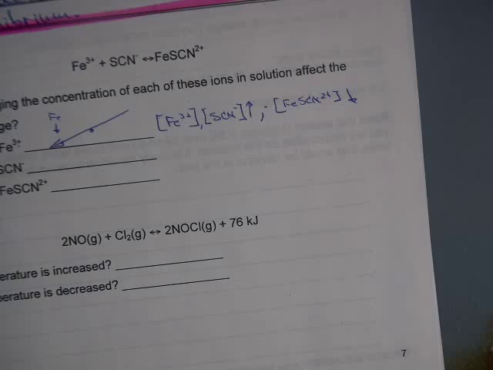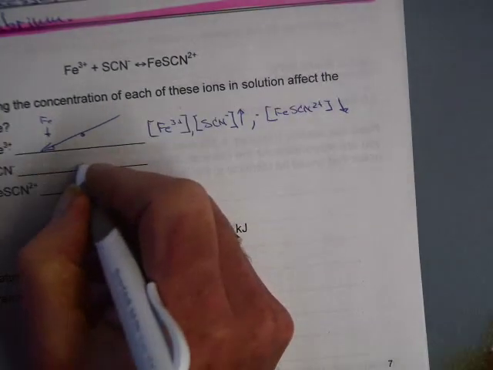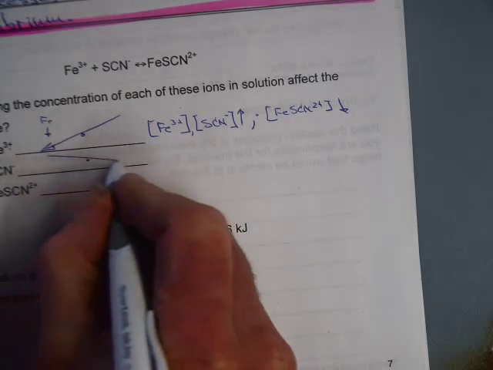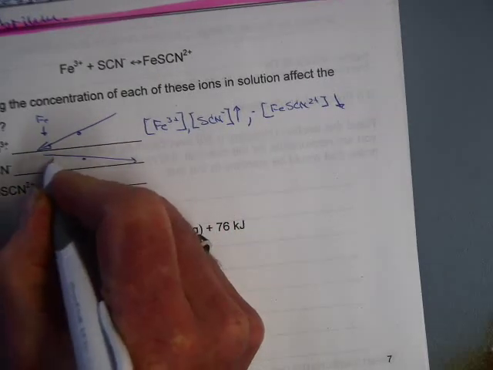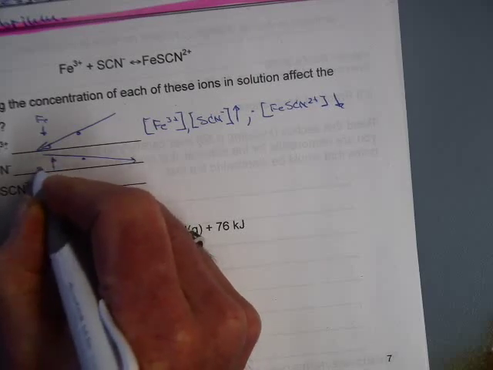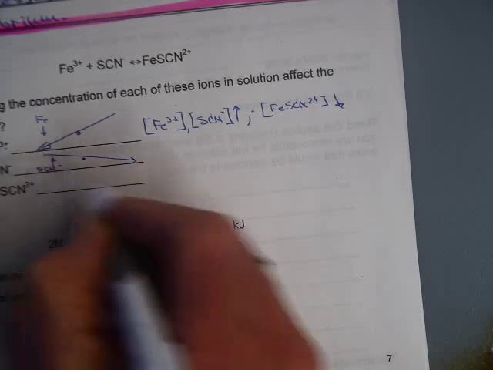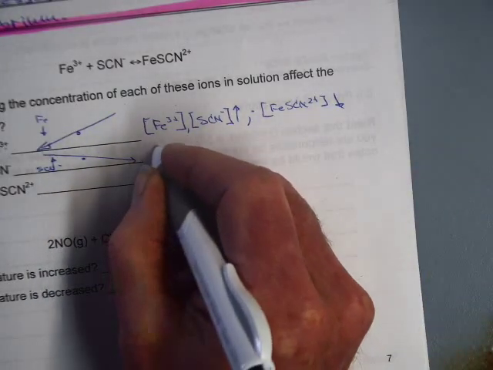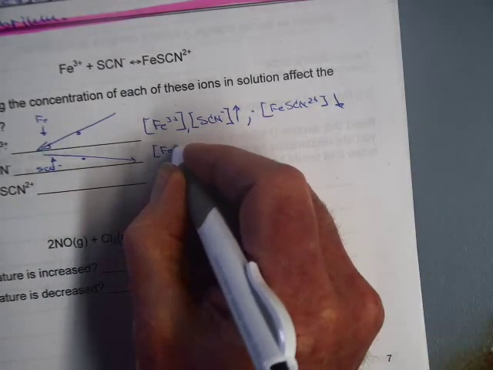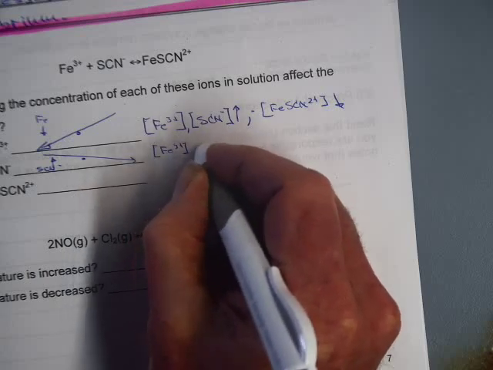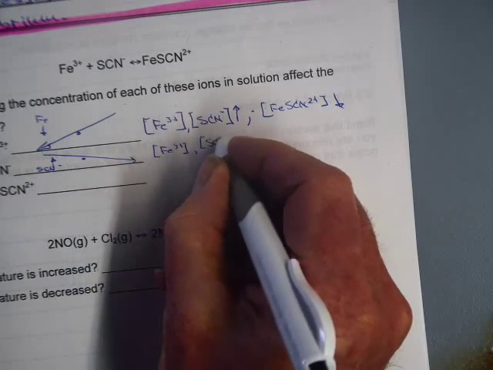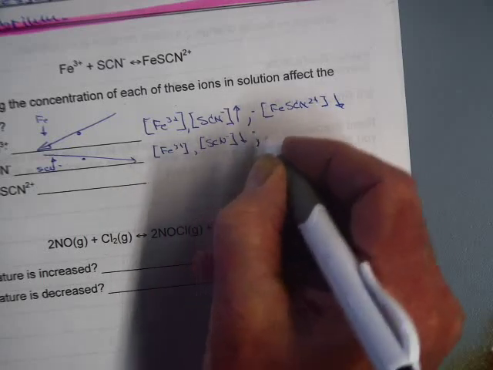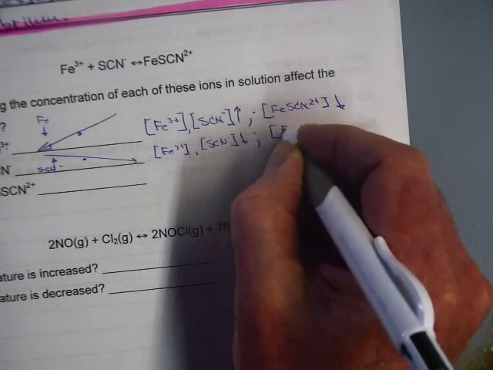Okay? If I increase SCN, it's basically pushing up, and so you can figure out that in this case Fe3 plus and SCN is going to go down, and the opposite's going to happen with the FeSCN.